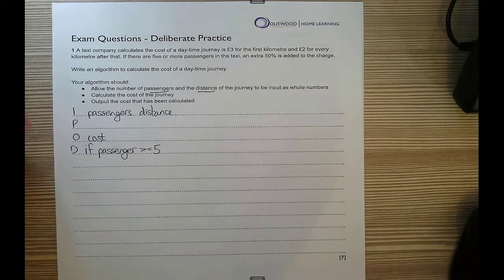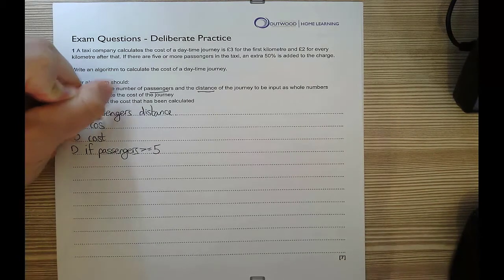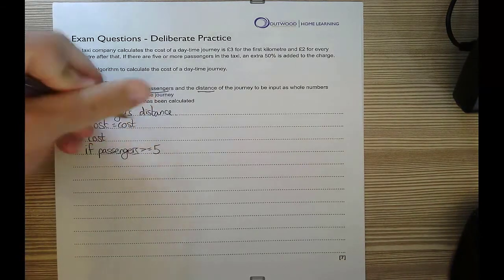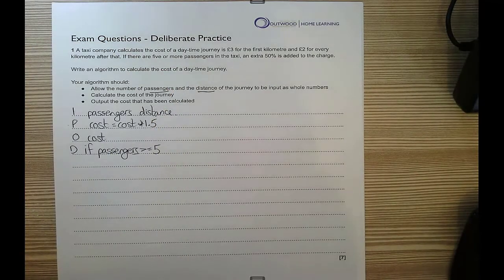The process is going to be our calculation. So there's a couple of calculations. If the passengers is more than 5, we're going to have to add 50% to the cost. So I'm going to say cost equals cost times 1.5, because that will add 50% to the cost. Okay, there are other ways of calculating that. But I also need to work out the cost of the journey.